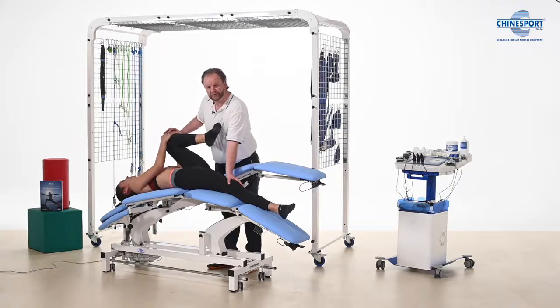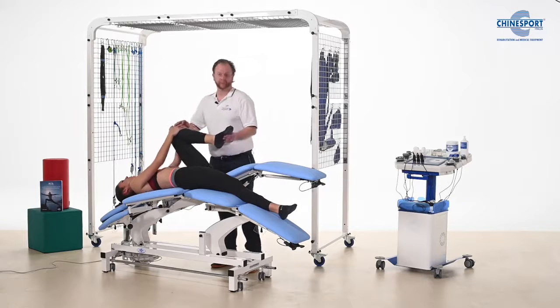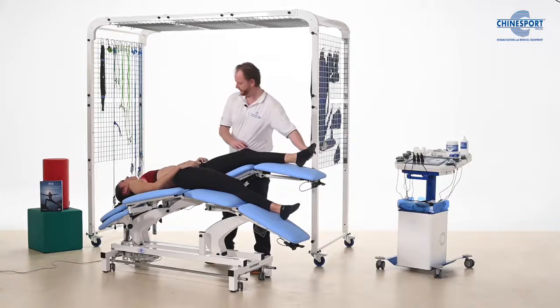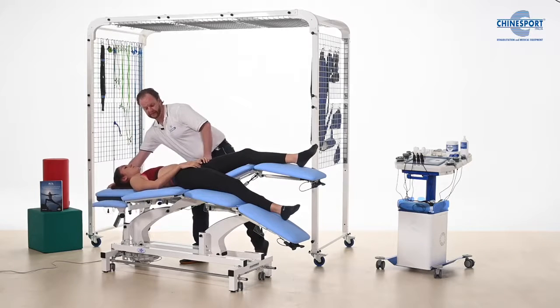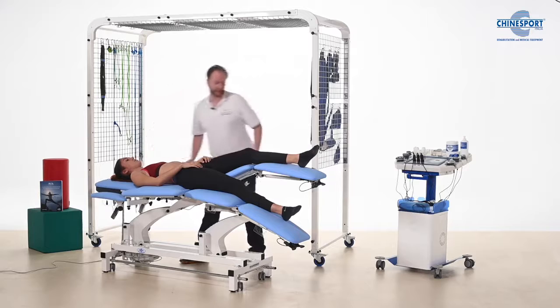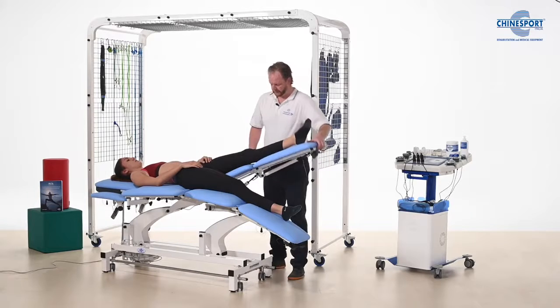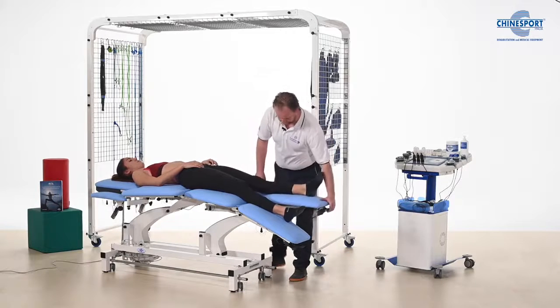And we're using gravity. It's all very gentle, very relaxing for the patient. This is also great for sports regeneration. After some intense training, our patients or our clients then can relax a little bit more.